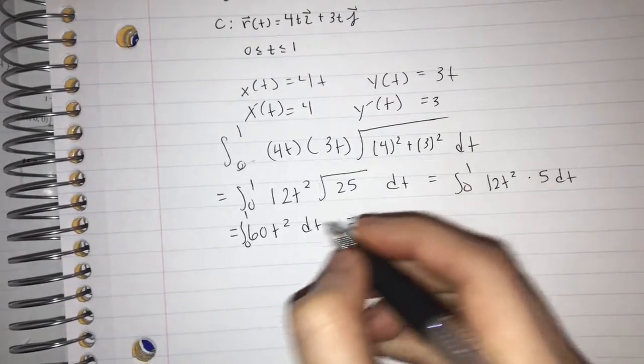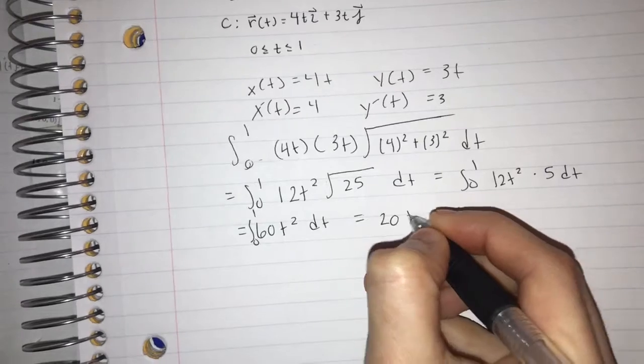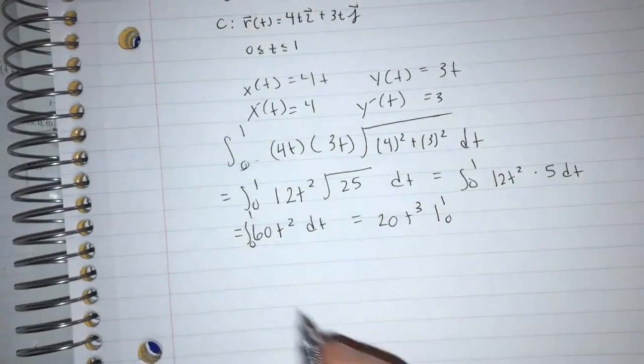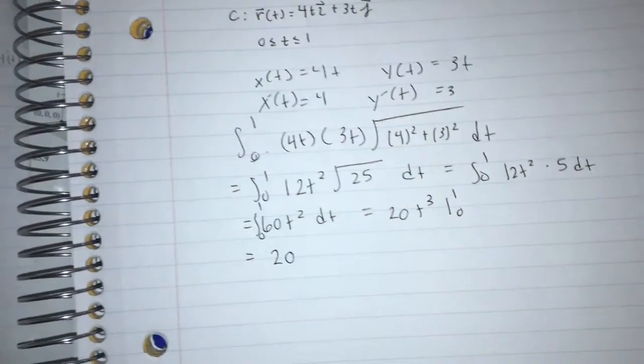The antiderivative of that is 60 over 3, which would be 20t to the third, evaluated from 0 to 1. So that leaves you with a value of 20.